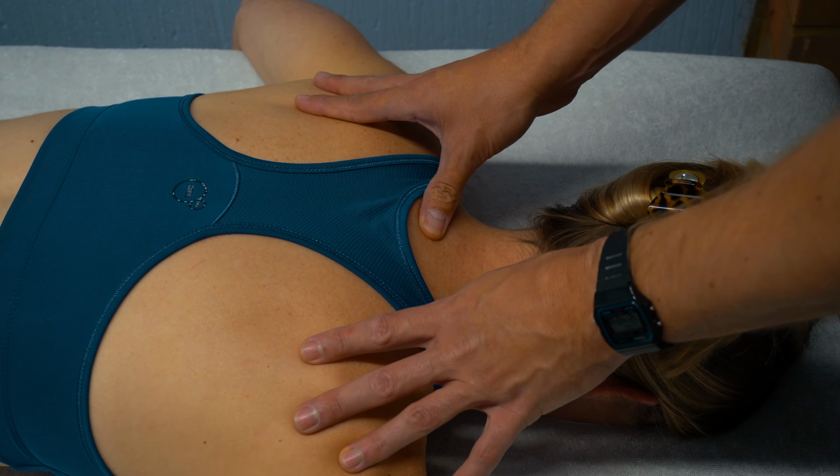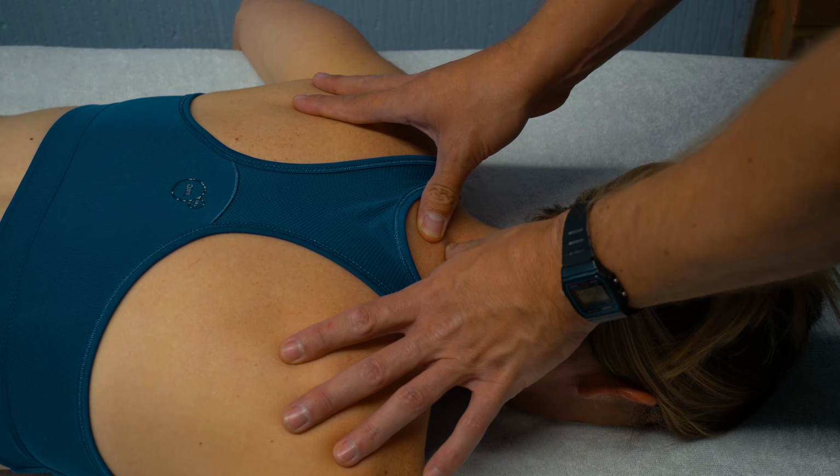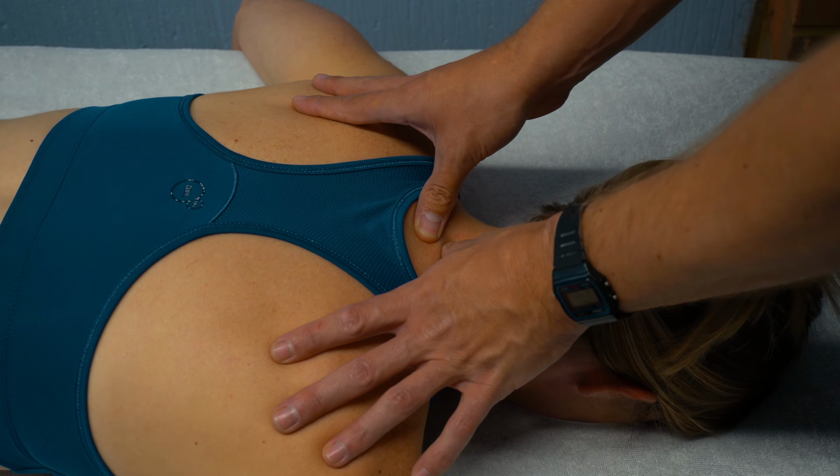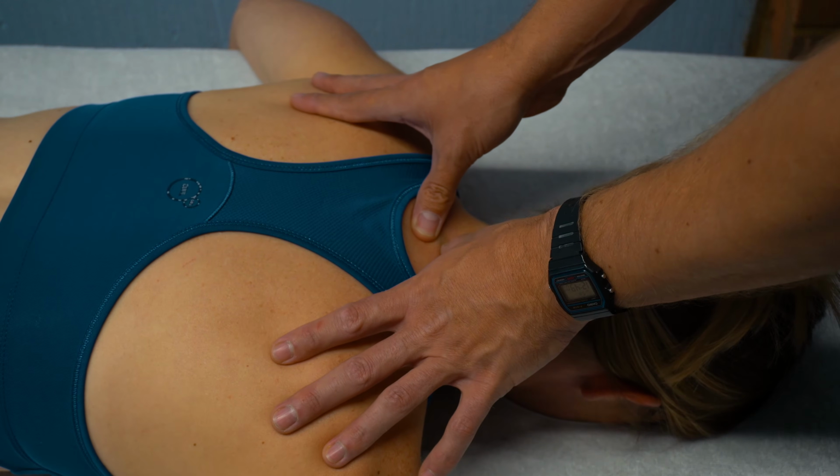And if you palpate C6 and C7 together and then ask the patient to extend their head upwards, you will feel C6 disappear under your fingers while C7 stays prominent.